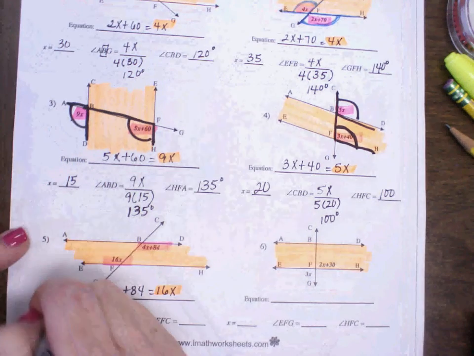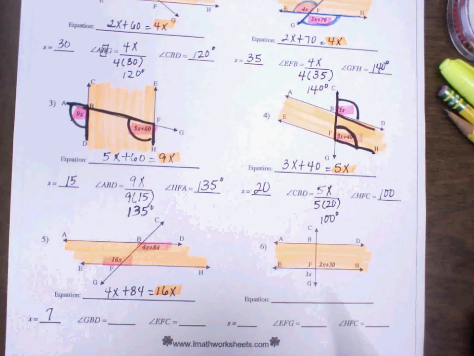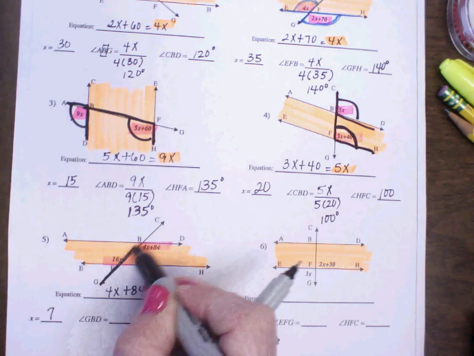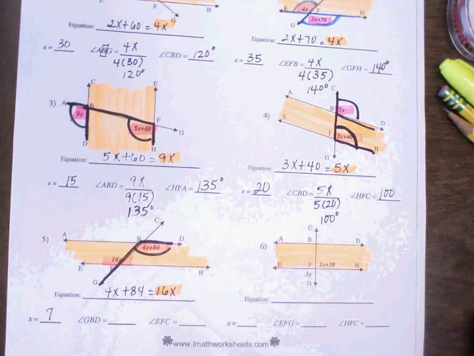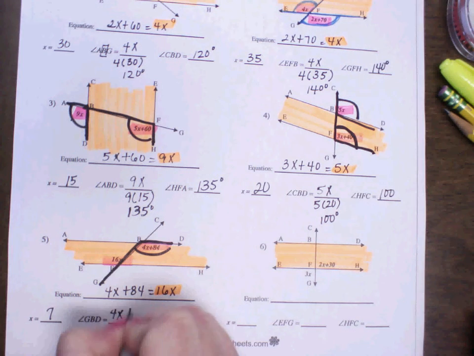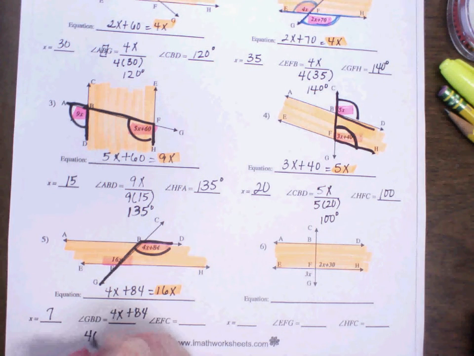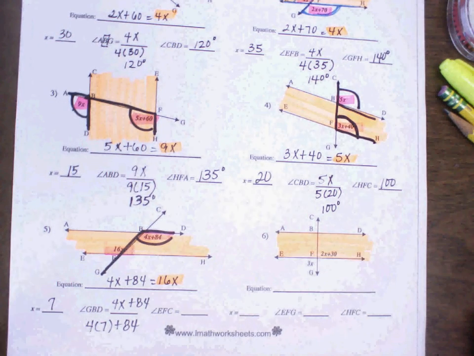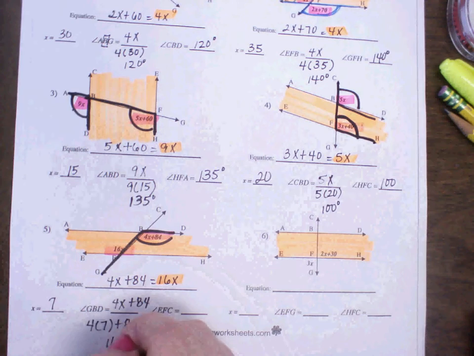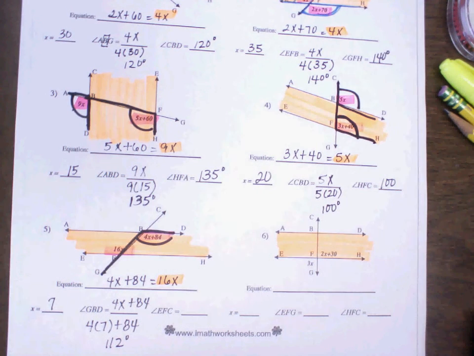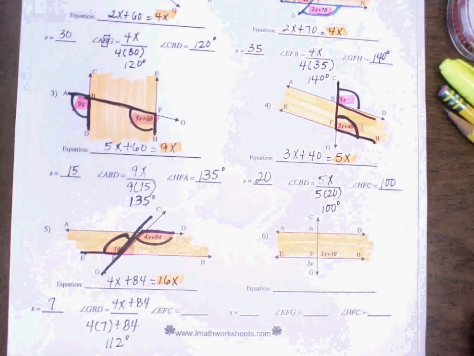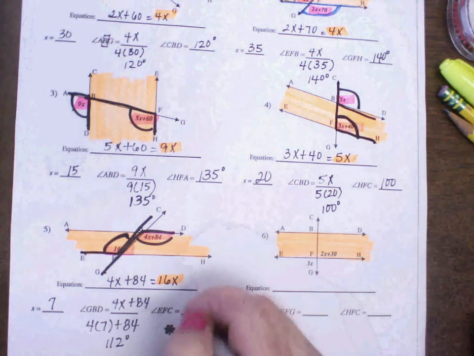All right, awesome. So now let's see what they're asking me to do. G, B, and D. So they're looking for that one, right? That one is 4x plus 84, but instead of an x, I'm going to plug in a 7. So what is 4 times 7 plus 84? 112. All right, and the next one that they're looking for is EFC. That's that one. And they're alternate interior, so they're going to be exactly the same.